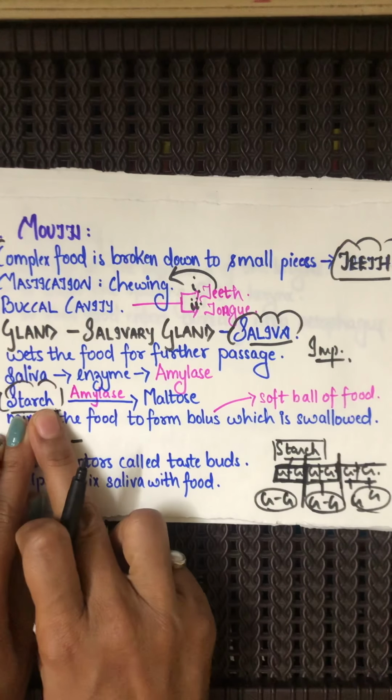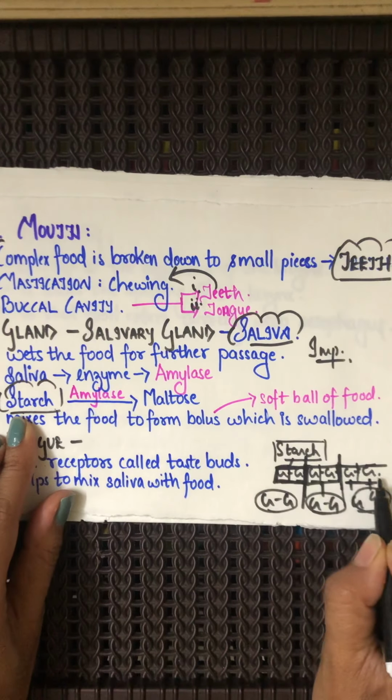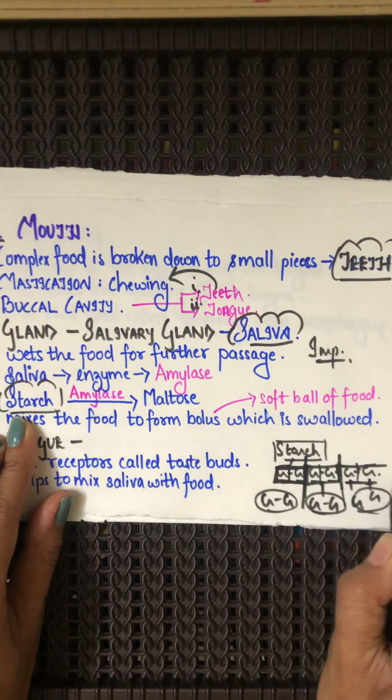What is starch actually? Starch is a very long chain of glucose, and what is the function of this amylase? It will break down this long chain into disaccharides, into two molecules of glucose. So already at one step it is broken down into a simpler molecule, from starch to maltose.